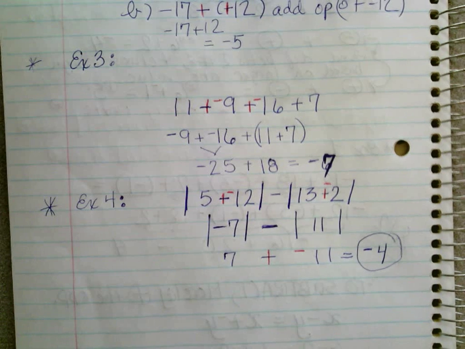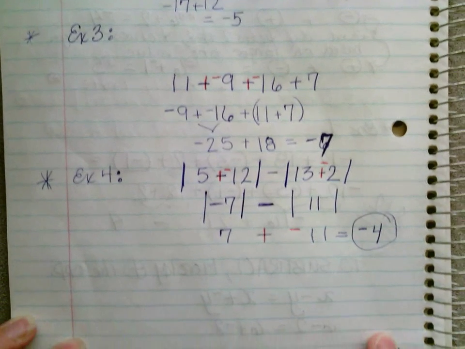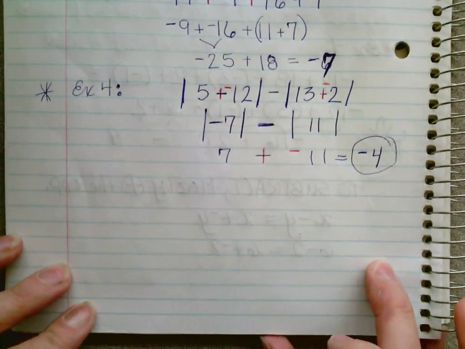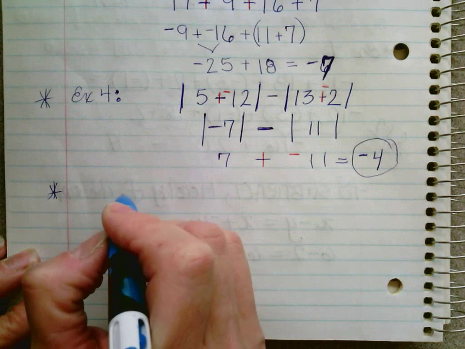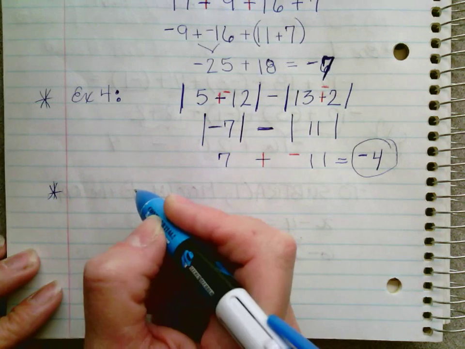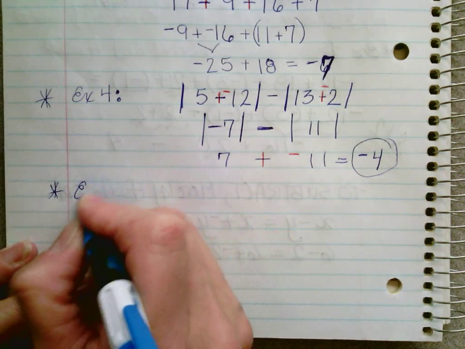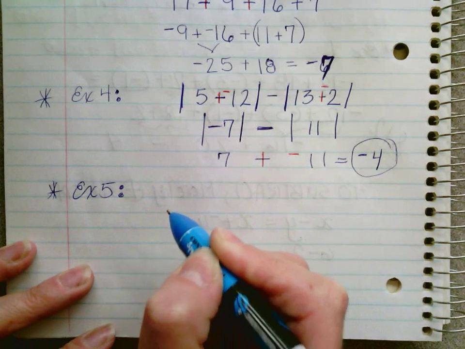Examples 5 and 6 start to introduce variables into this thought process, and it doesn't change what you do. Do not think that, uh-oh, there's a variable, I gotta totally do something different. You really don't. My example 5 is going to be different from their example 5, okay? I don't want you to just have book stuff regurgitated. So here we go. Here's my example 5.